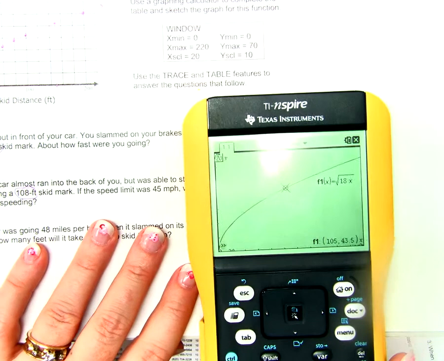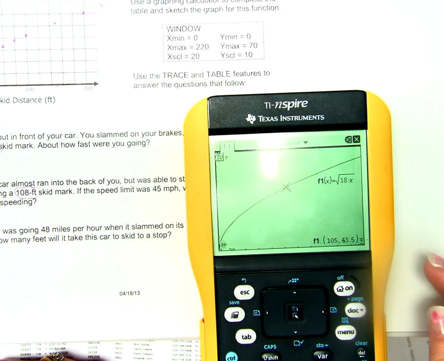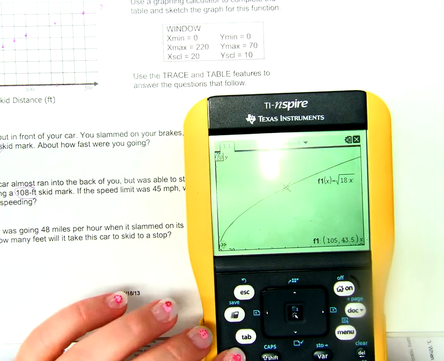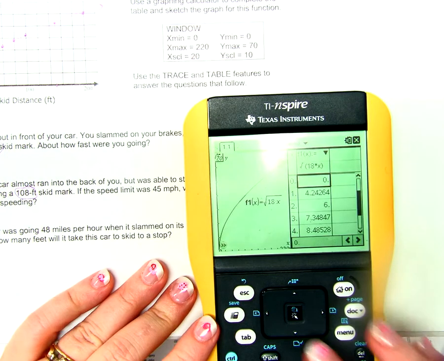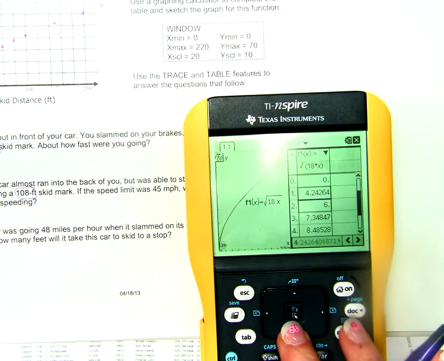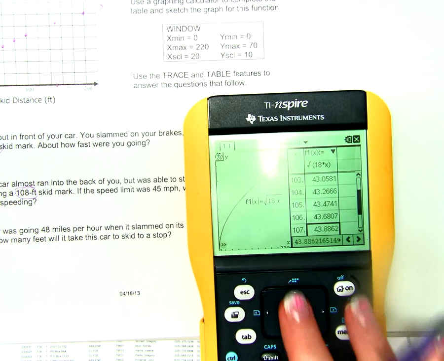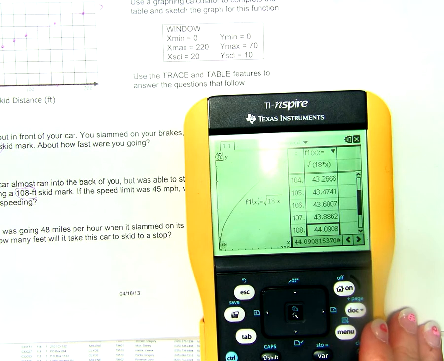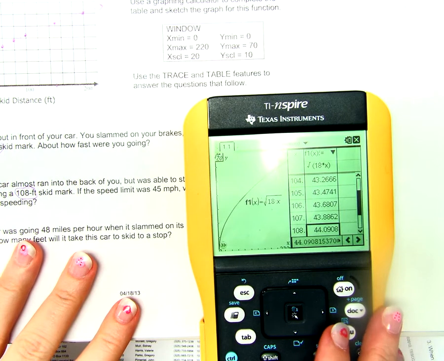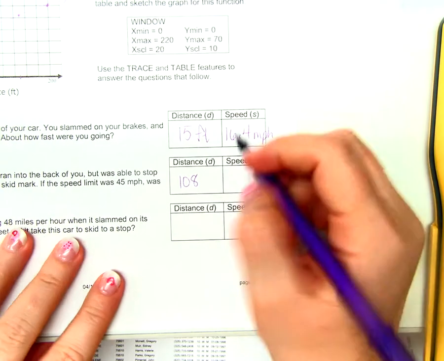Is there another place I could go to look to actually find 108? I could go to the table. Control T, and then all I have to do, it's not really hard, I just have to sit here pressing the down arrow, right? Holding it down until I get where? 108 for what? The x, right? The distance. Okay. 44 what? 44.1 what?